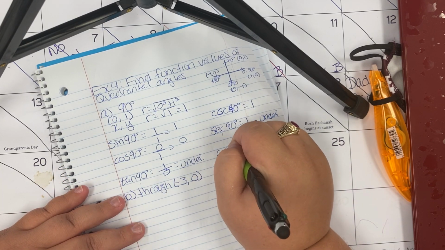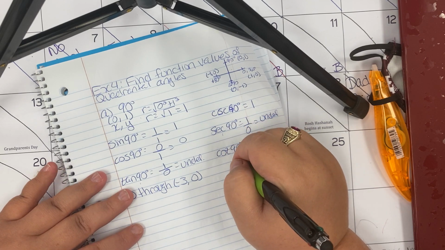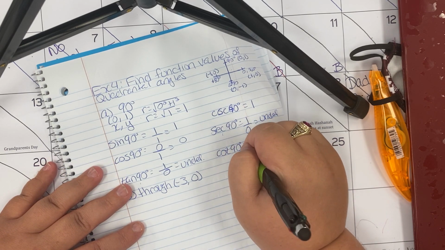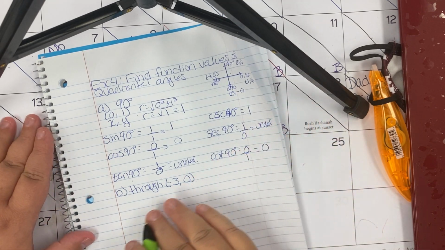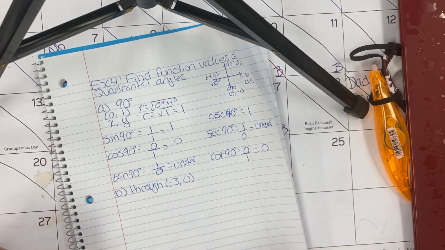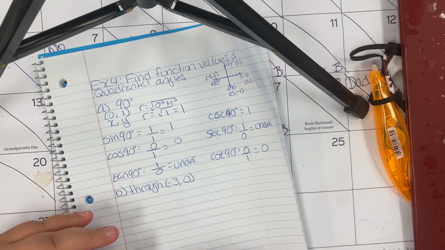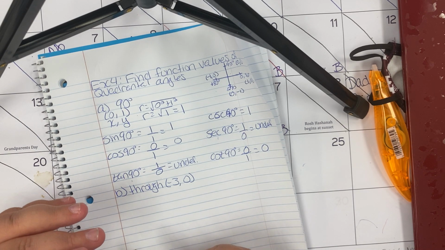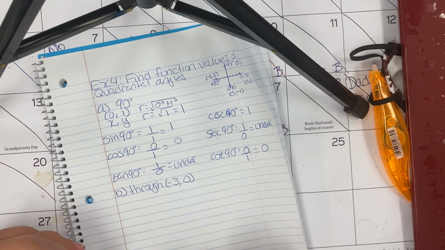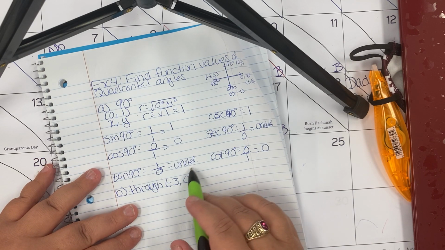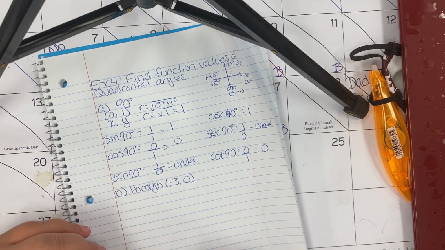And then the cotangent of 90, we're going to flip that back around. 0 over 1 is going to be 0. Okay, so for 90 degrees, secant and tangent are undefined. That means that when you go to graph them, they're not going to touch a line. It is undefined at that point. There's no point for it.